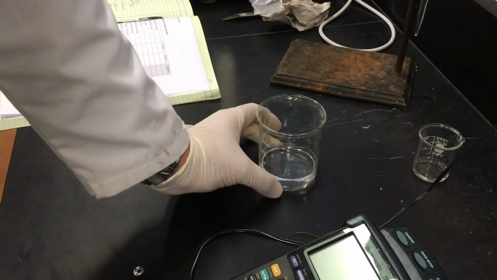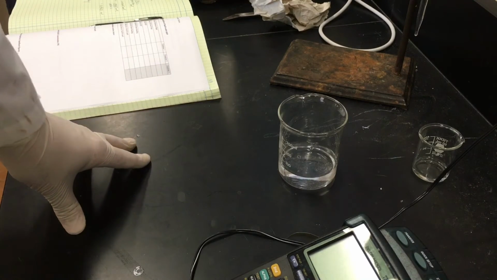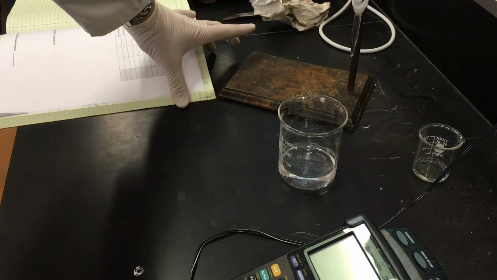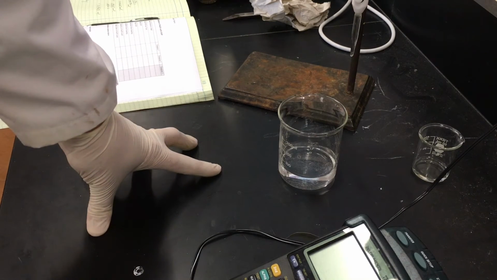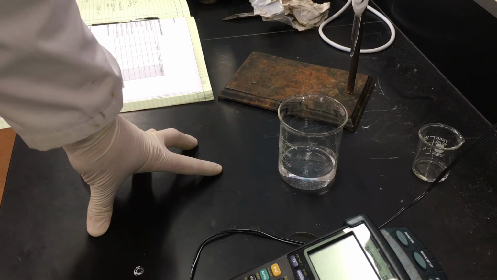And now we're going to make a titration curve, and so we're going to add our NaOH, and we're going to add 2 milliliters at a time until we get to about 20 milliliters used, and then we'll switch to half a milliliter at a time until we get to the end point.